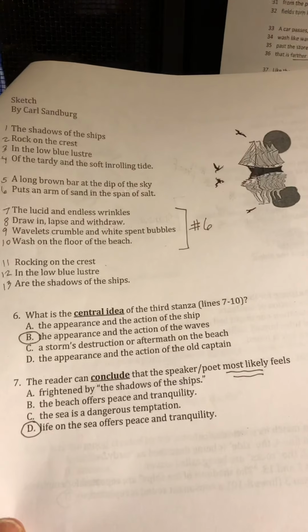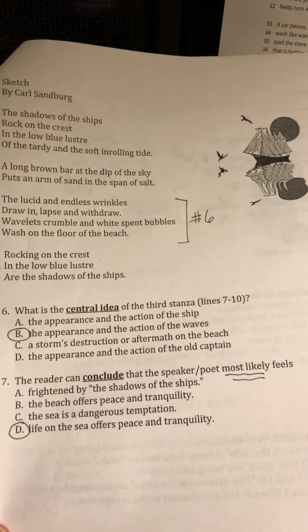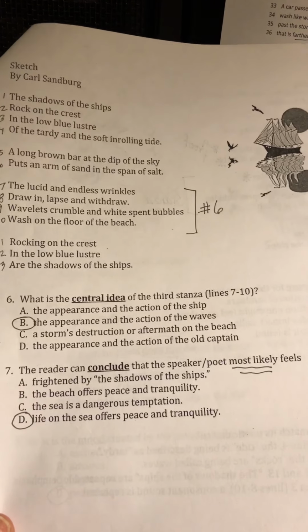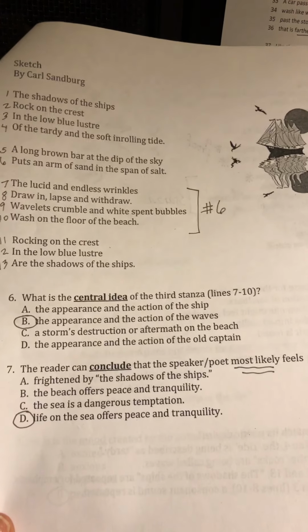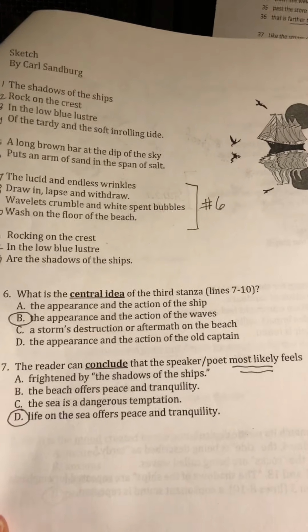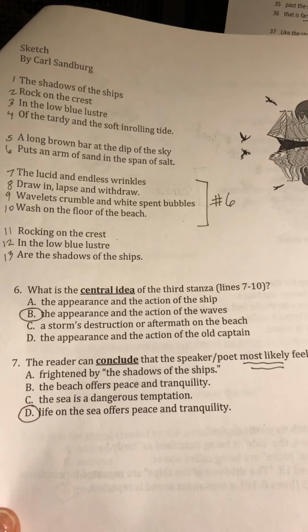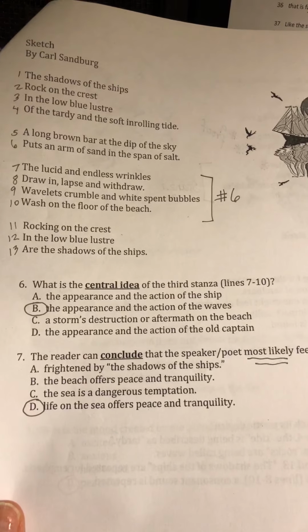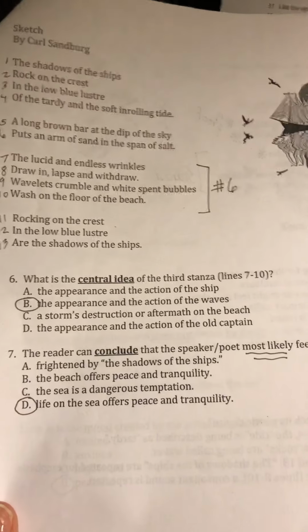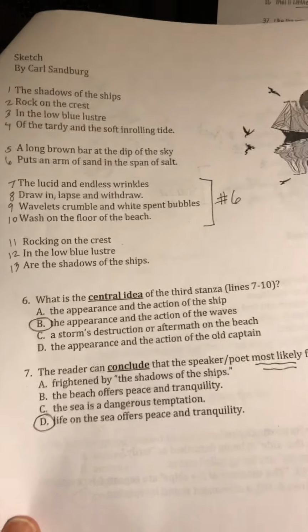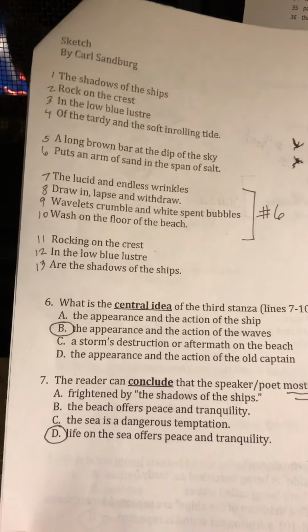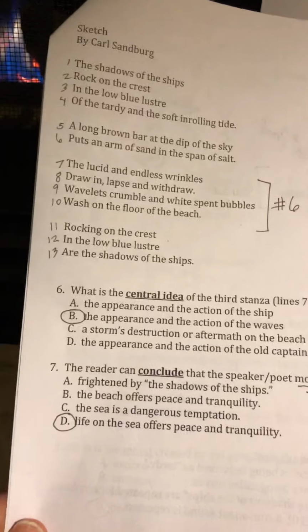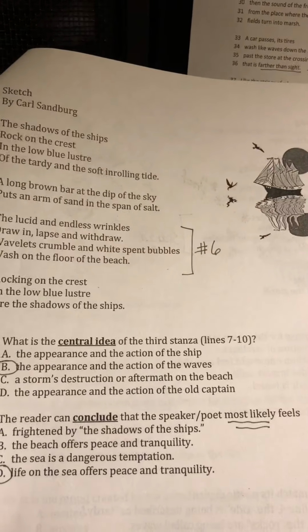All right, number 7, drawing a conclusion and how the speaker or poet most likely feels. And you get D. You can definitely rule out the frightened and the dangerous. It just doesn't talk about that. It does bring up the more gentle descriptions. So you're down to, is it the beach or the sea? And really, there's more focus on talking about the ship on the sea and the water and the waves. So that's why you have to go with D there.